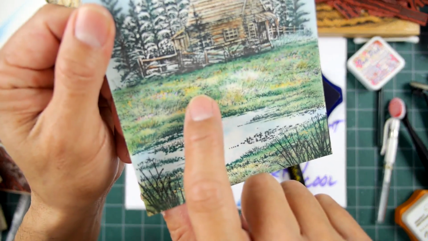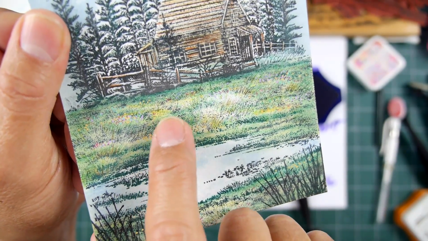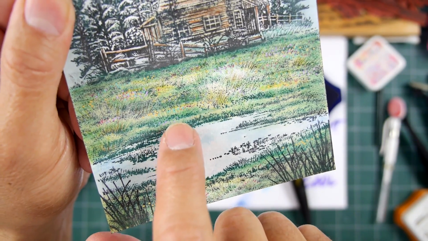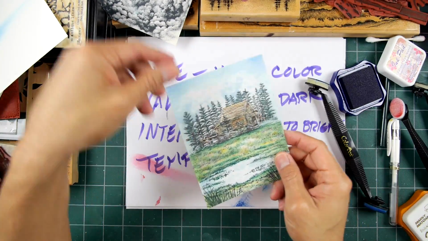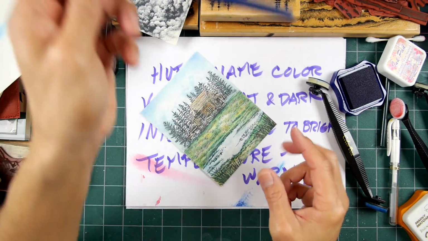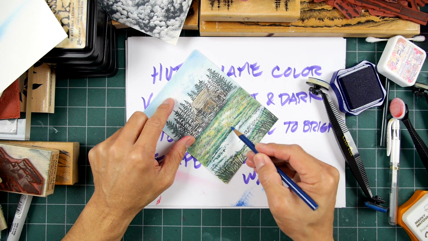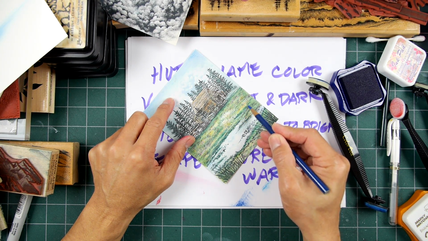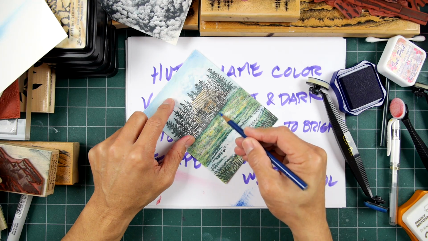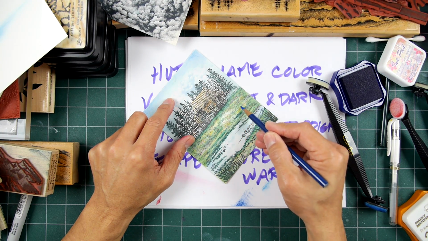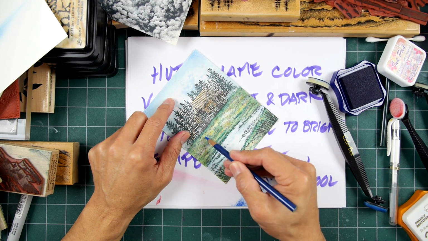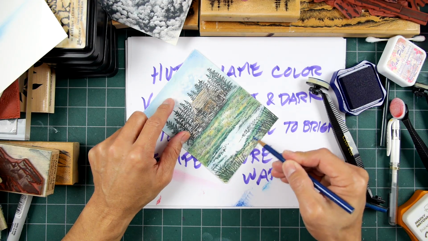It's like some of those warmer grassy areas and your neutral to cool grassy areas. I can go cool down here as well. Let's take a blue and just create some blue grass, okay? So say something like this.